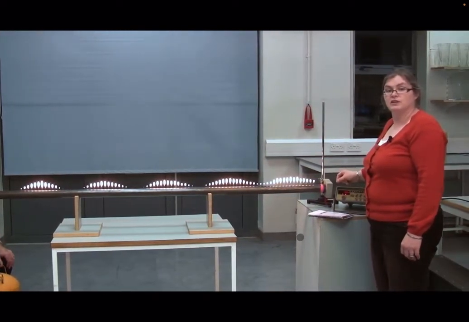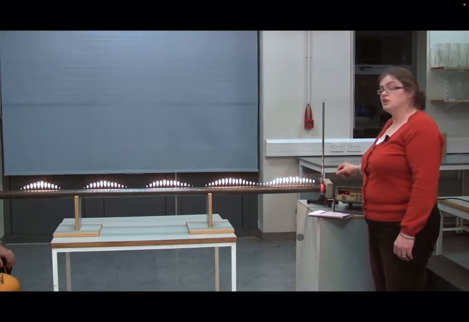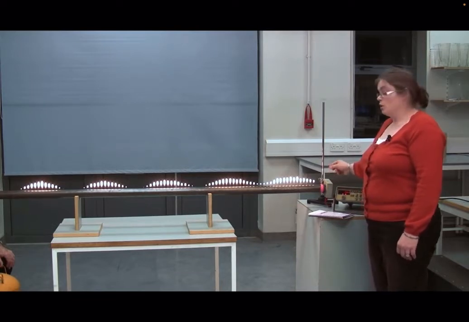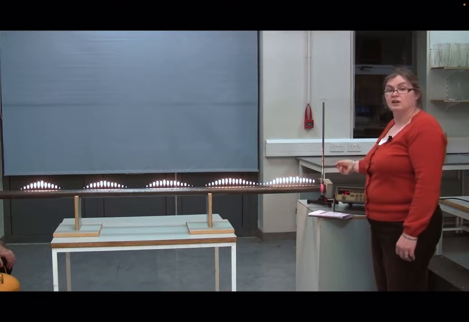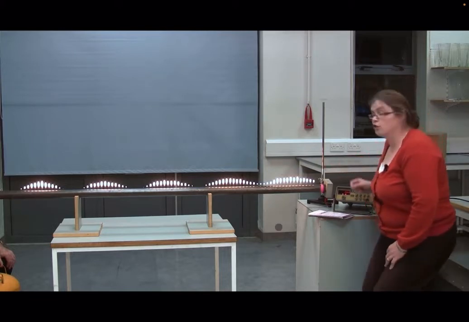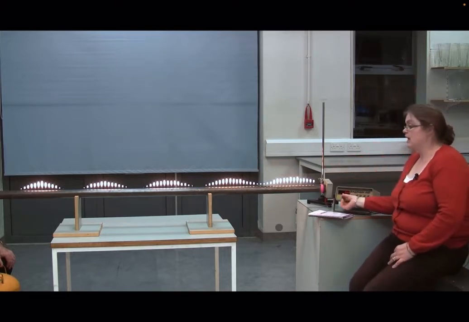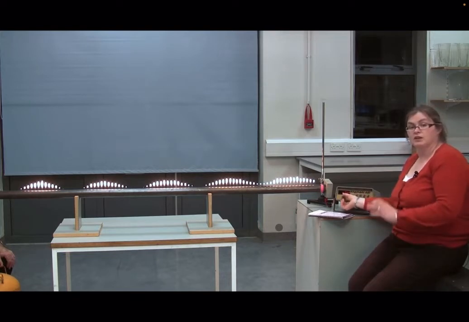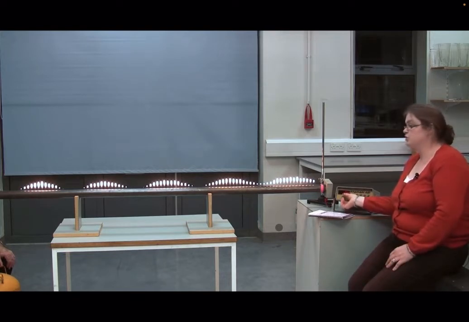Using these two values, I can now calculate the velocity of sound, not in air, but in the butane gas that occupies the cylinder. Let's look at the variation of frequency. If I now increase the frequency, the velocity is constant. What we should expect to happen is that the wavelength decreases as the frequency increases.